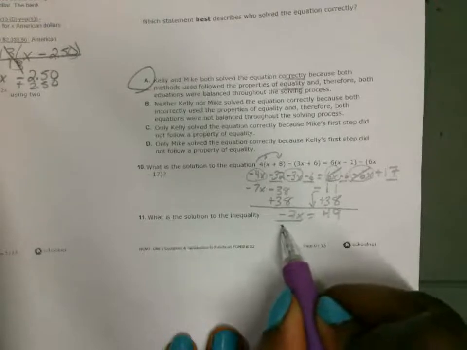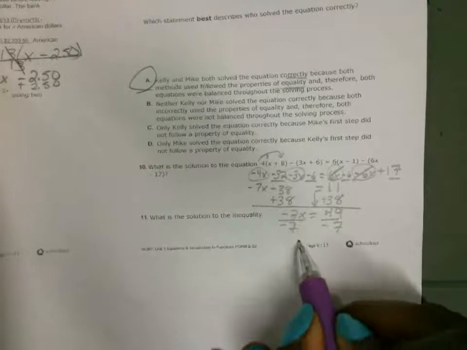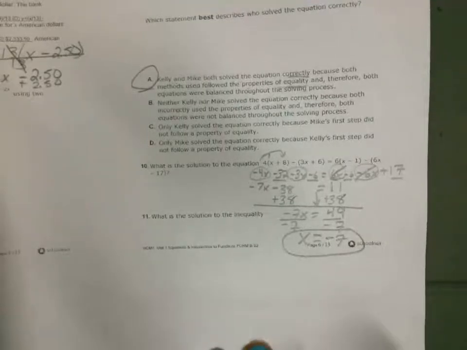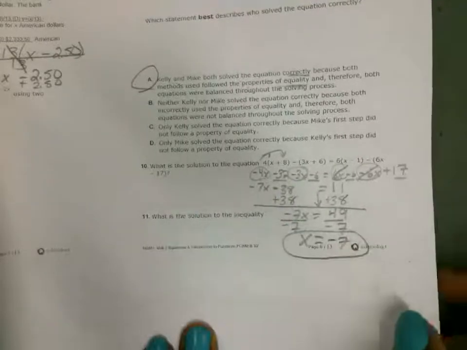Okay, divide both sides by a negative 7. When you divide this by negative 7, this gives you x is equal to a negative 7. So x here is a negative 7. So that's what number 10 is. What is the solution to the inequality? All right, so that's on the other page. Turn to the next page.